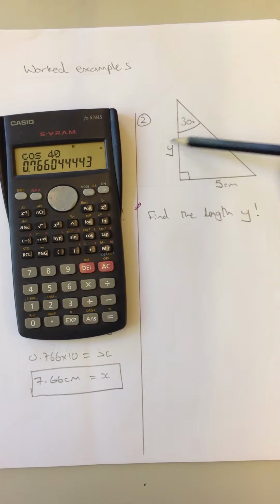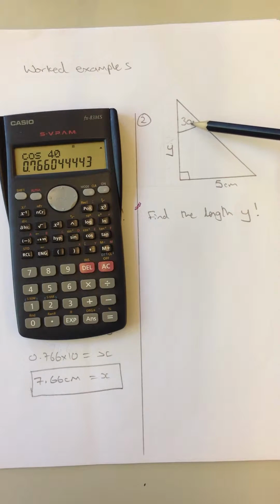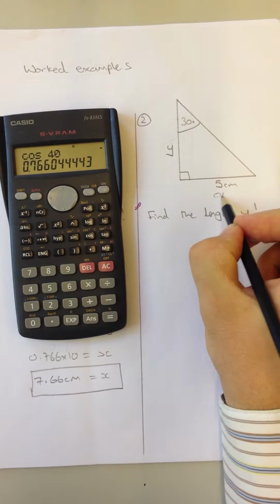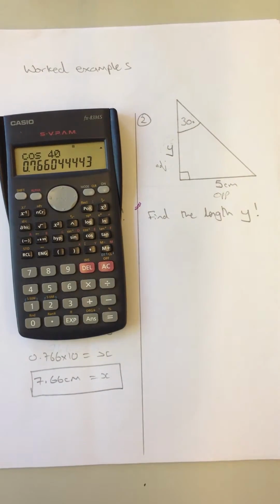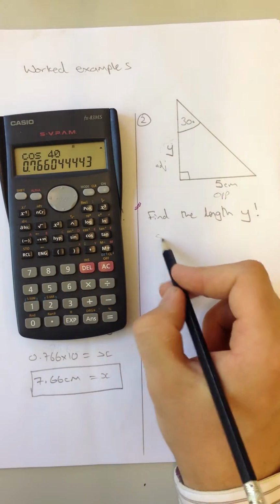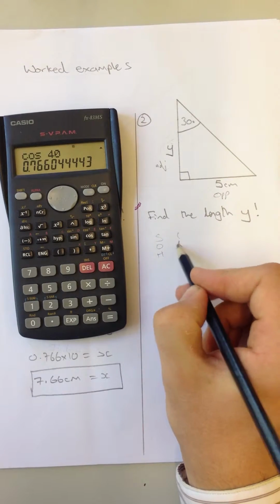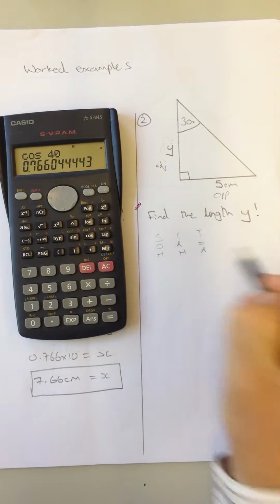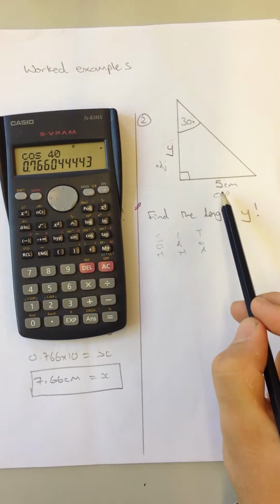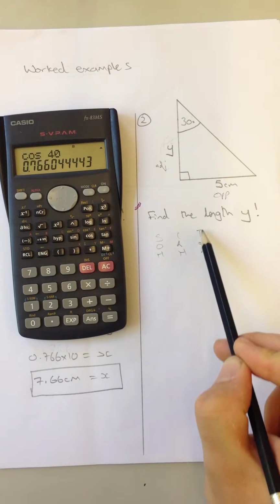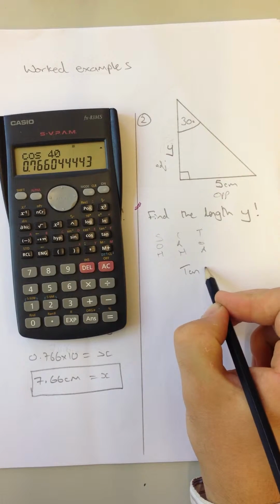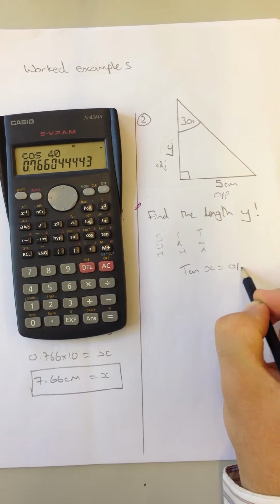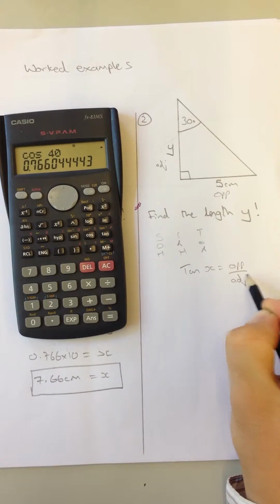And we're going to work out this side. So the angle is 30 degrees. We have the side opposite the angle this time, and also the side adjacent to the angle. And using our SOHCAHTOA, SOHCAHTOA says that the opposite and the adjacent are linked with tan. So we write down tan of our angle equals opposite over adjacent.